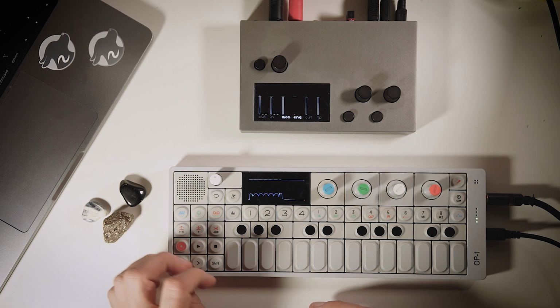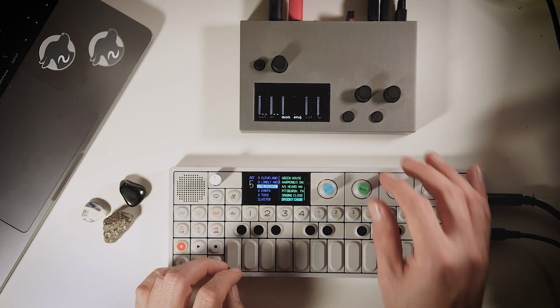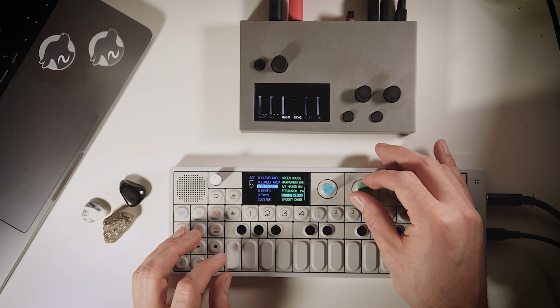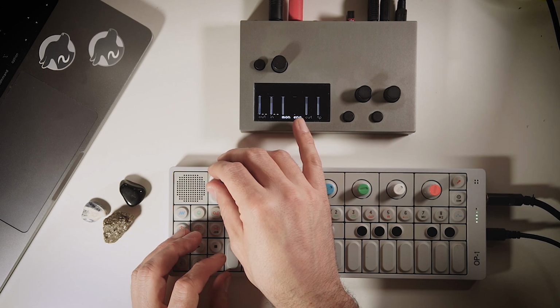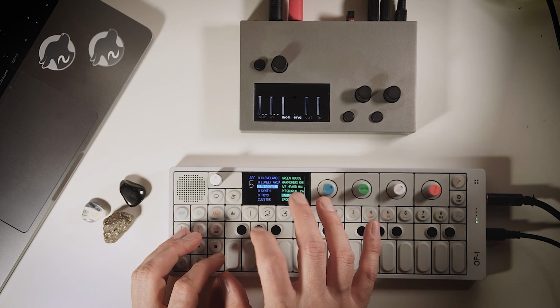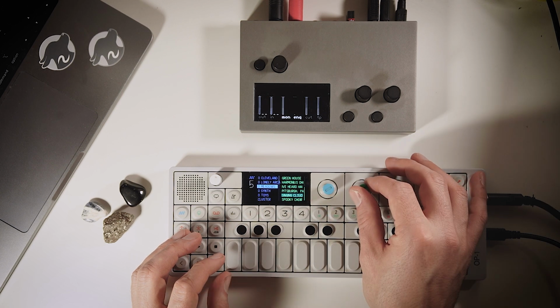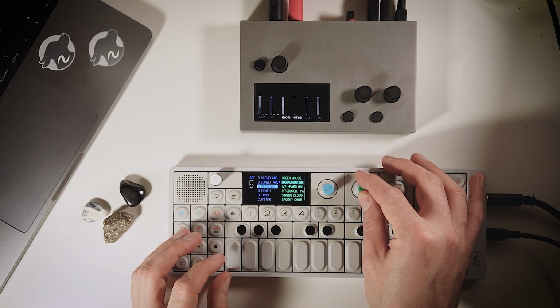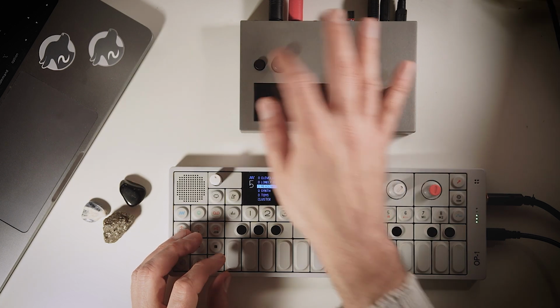And of course, you can basically change it. Now, as you can hear, there's some sort of mangling going on. It really depends on the sound.